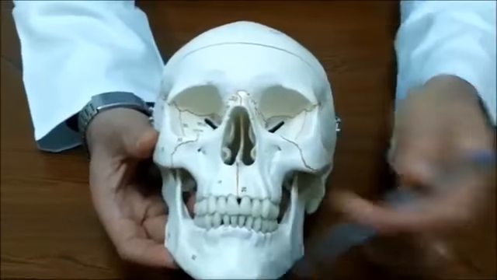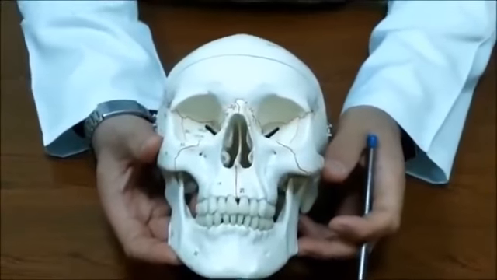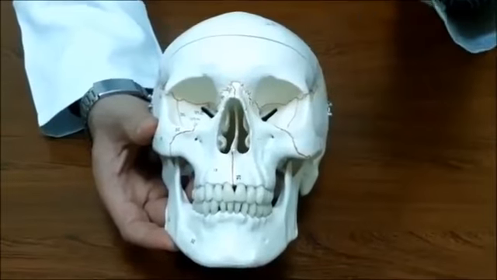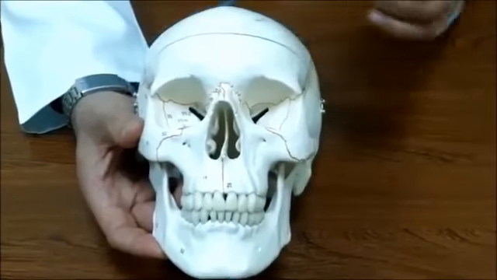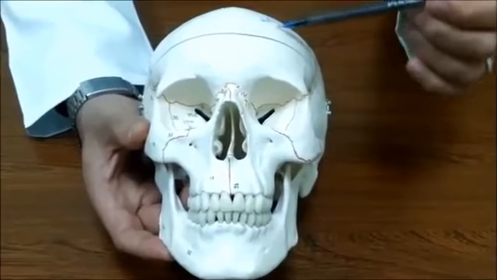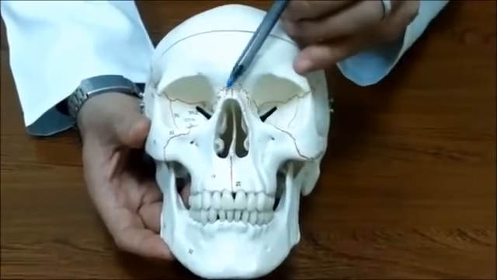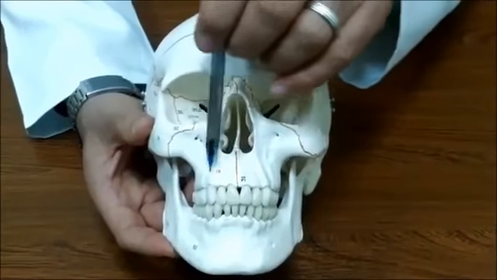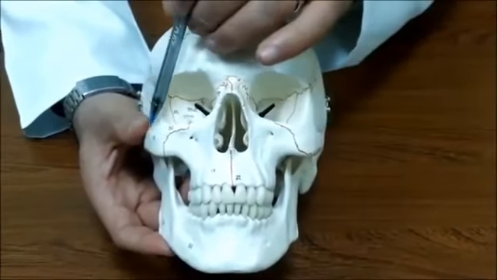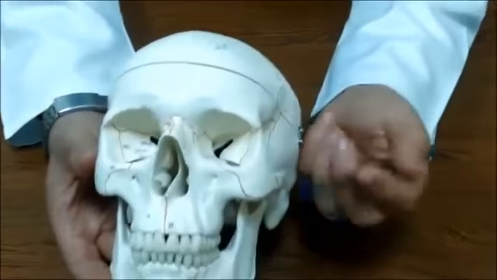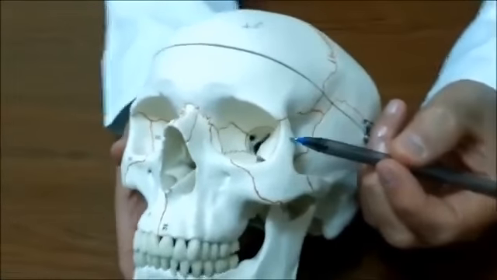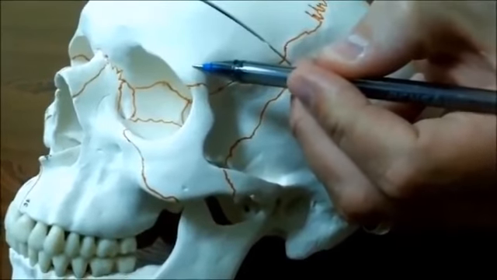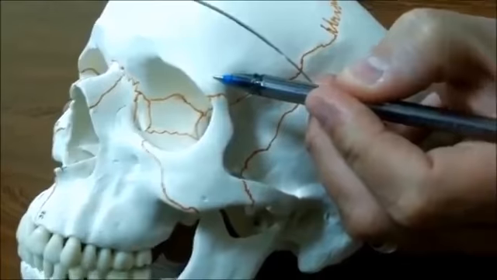The second norma is the norma frontalis. As we described before, we will talk about the bones, sutures, and features. This is the frontal bone, nasal bones, this is the maxilla, zygomatic bone. We have here many processes. This process is called frontal process of zygomatic bone. This one is called zygomatic process of frontal bone.